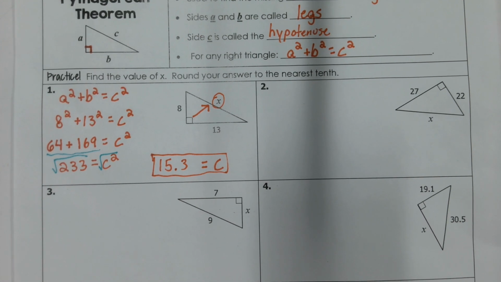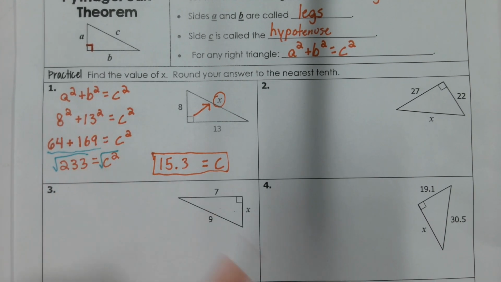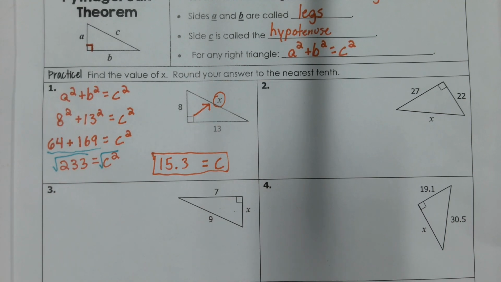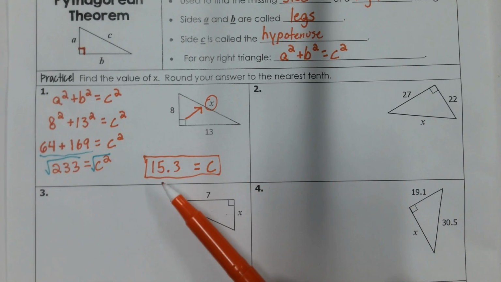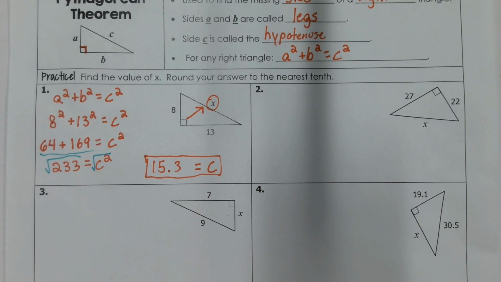So we just use the Pythagorean theorem to find this missing side here. Now you can always think logically, well, does this answer make sense? Well, the hypotenuse is supposed to be the longest side of the triangle, so our answer should have been longer than both 13 and 8, which it was, 15.3. So that seems to be a pretty good answer for us.